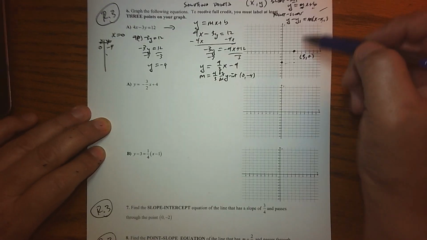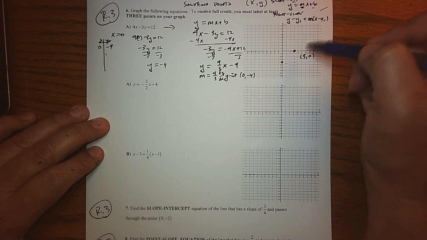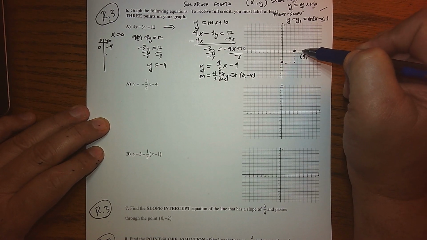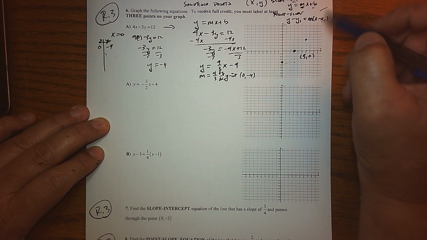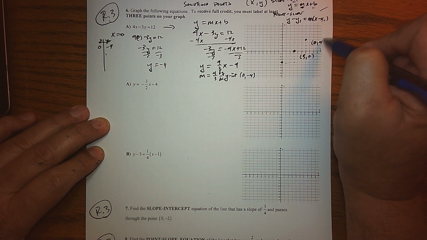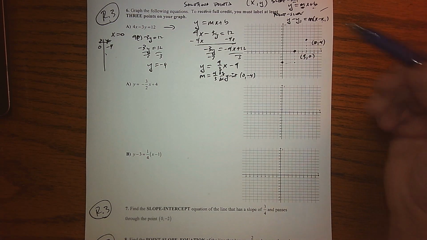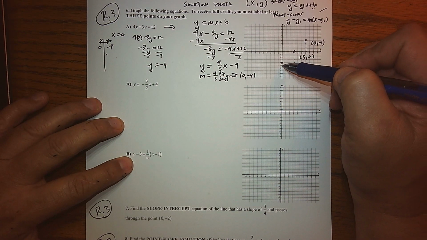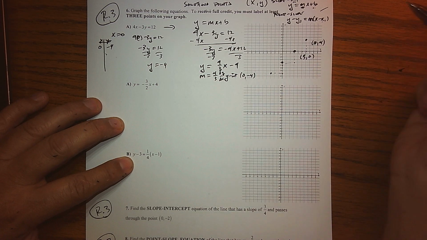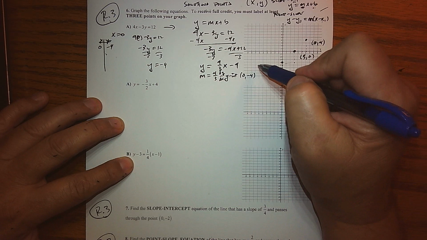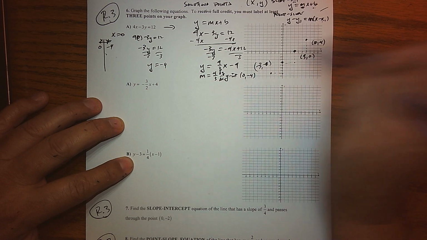The beauty about this is I can just keep going. How do I find another solution point? We'll move over 3 and then up 4, and we just found that 6, 4 is another solution point. We could also go down 4, and then back 3, and there's another solution point. It looks like it's negative 3, negative 8.